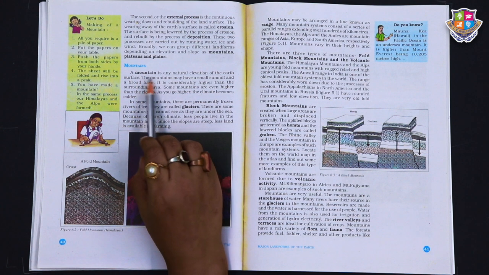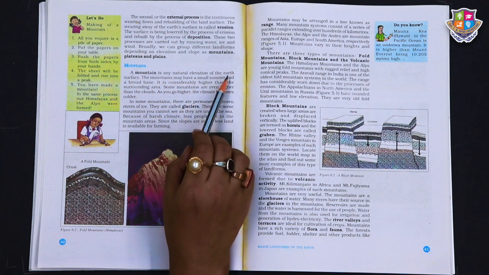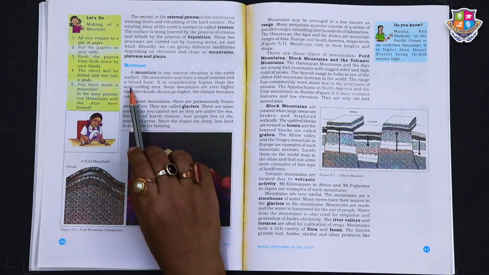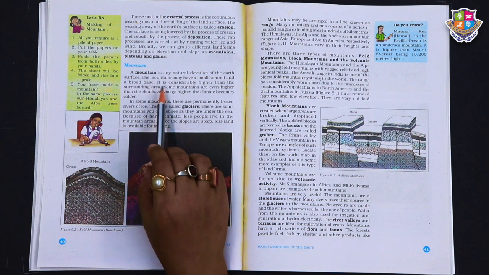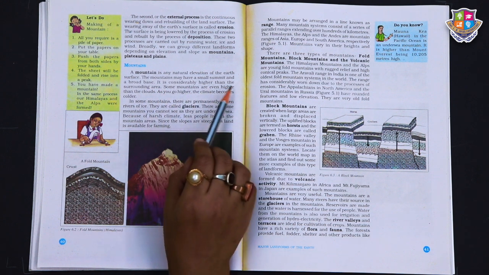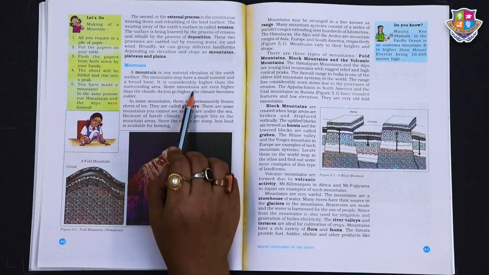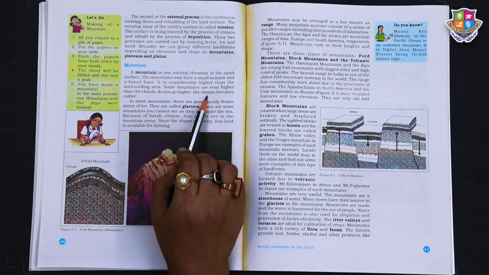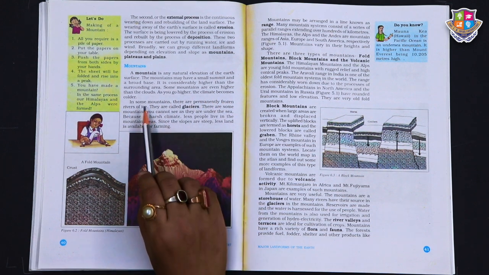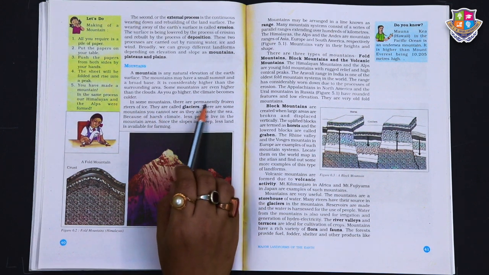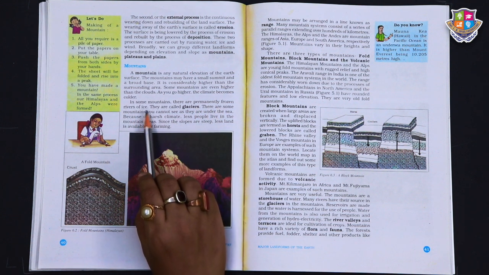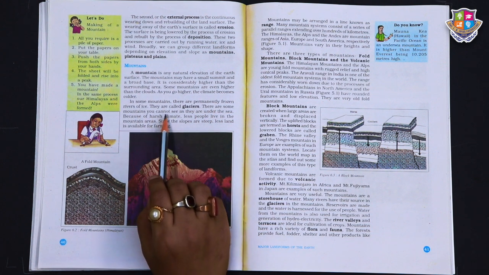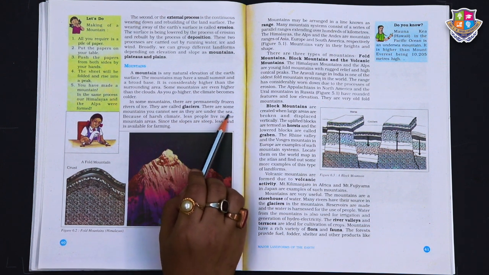Now, mountains. A mountain is any natural elevation of the earth's surface. The mountains may have a small summit and a broad base. It is considerably higher than the surrounding area. Some mountains are even higher than the clouds. As you go higher, the climate becomes colder. In some mountains, there are permanently frozen rivers of ice. They are called glaciers. There are some mountains you cannot see as they are under the sea.